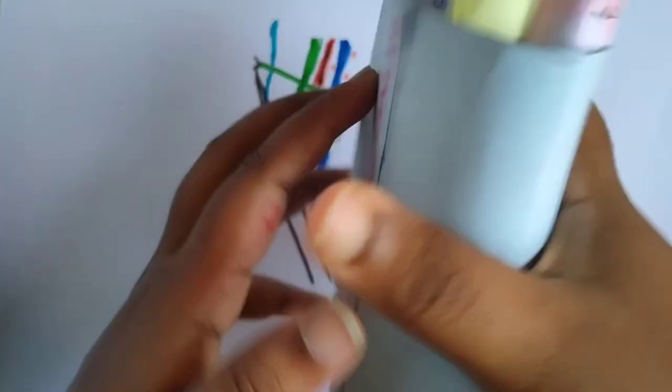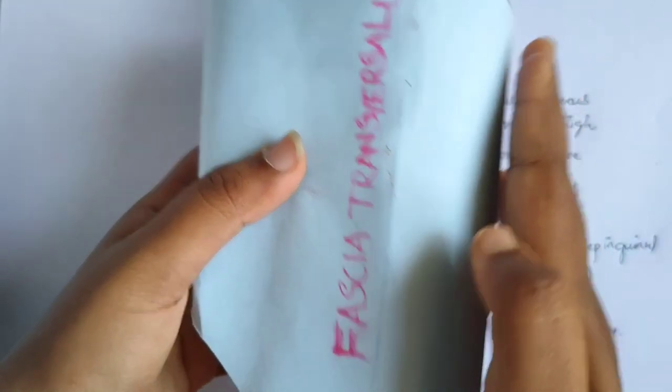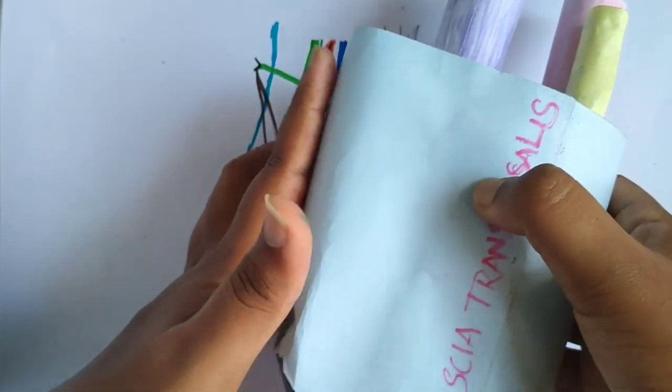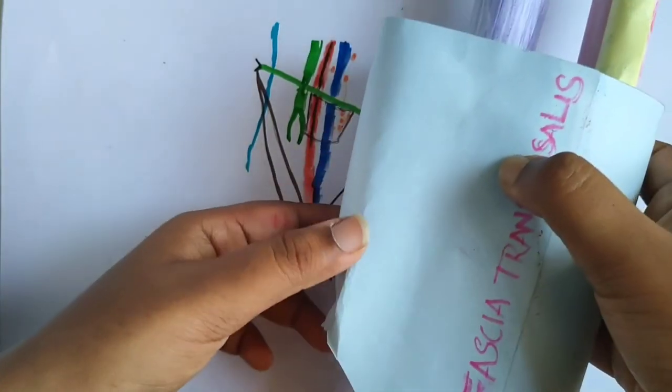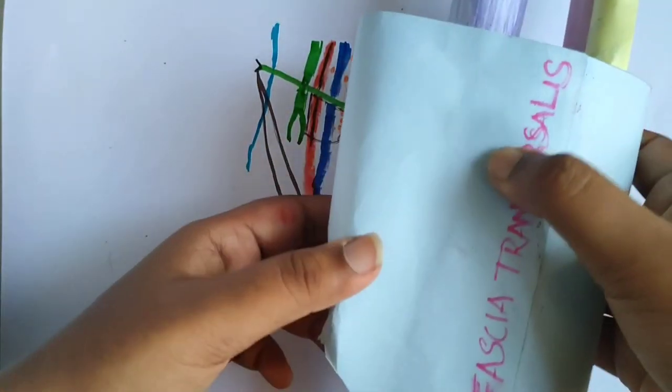The lateral wall is vertical and the medial wall is oblique.